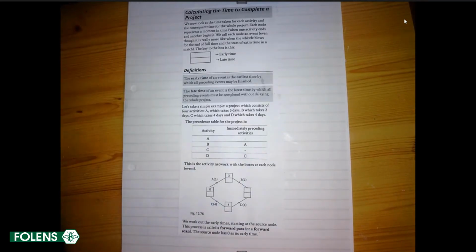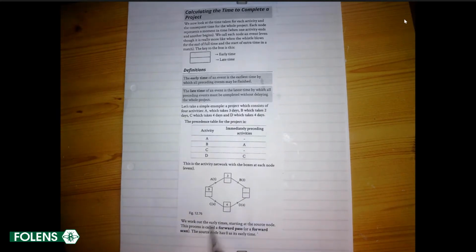We now look at the time taken for the event, and each event is given two boxes. The top one is called the early time, and that is the earliest time by which all preceding events may be finished. And then underneath it, the late time is the latest time by which all preceding events must be completed without delaying the project.